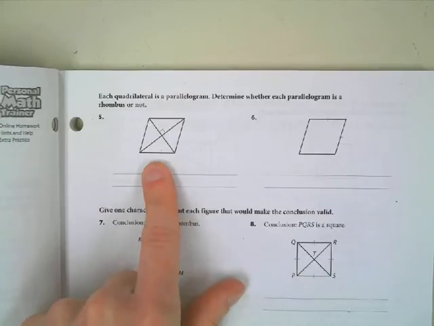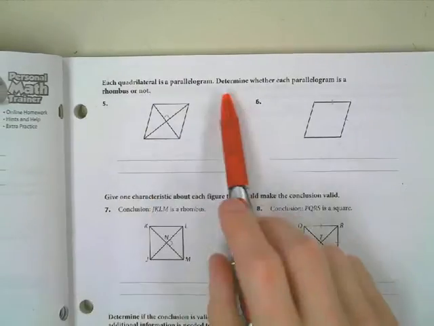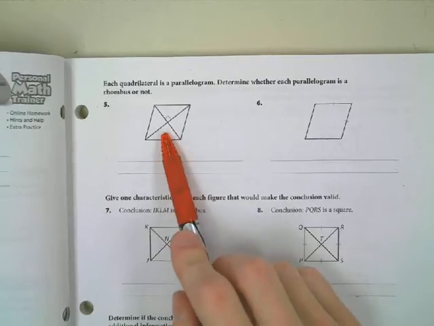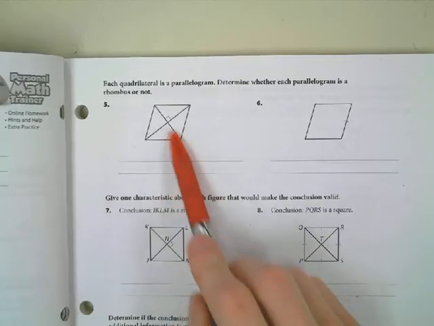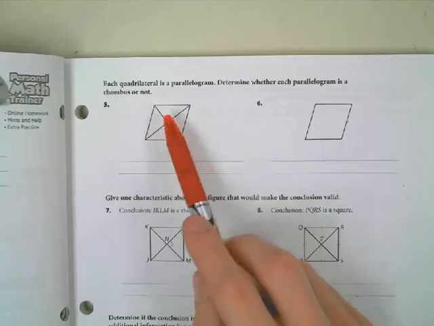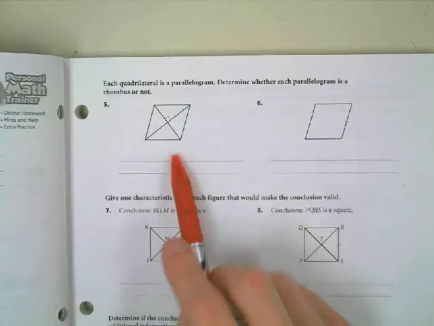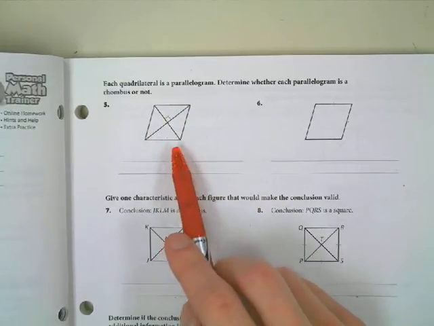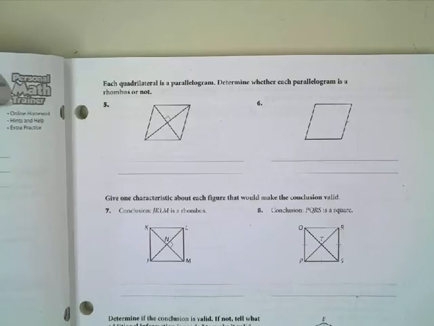Okay? So now looking at this shape, we have one additional piece of information. The diagonals form what? They're perpendicular. So is this shape a rhombus? Yes, because rhombuses have perpendicular diagonals. So yes. How do you know they're perpendicular?